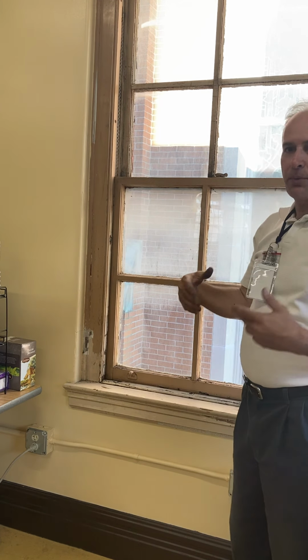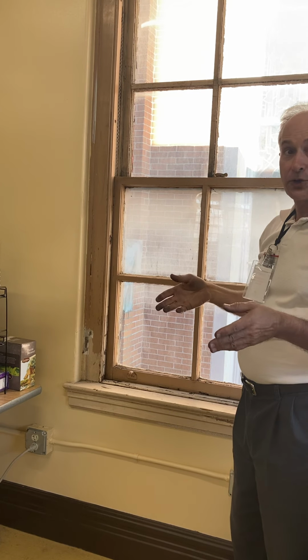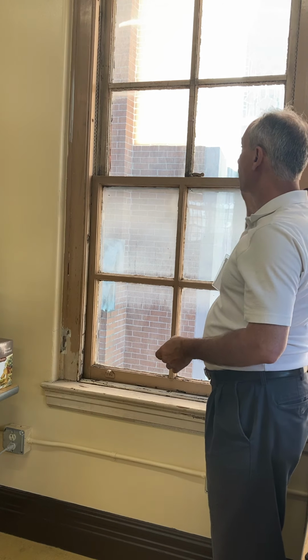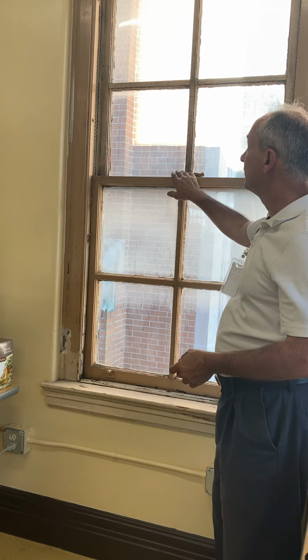So that's what you'll typically run into when you're looking at an older house or building. Two weights, one on each side, so four altogether for the double hung.